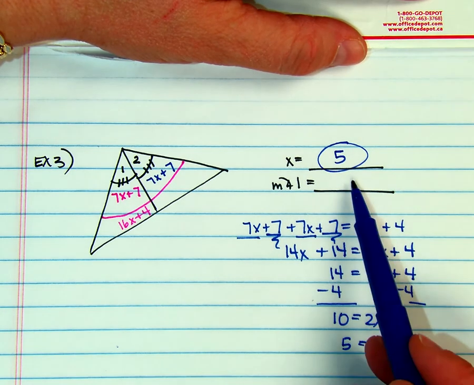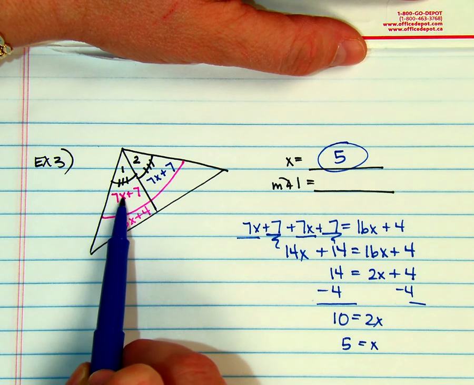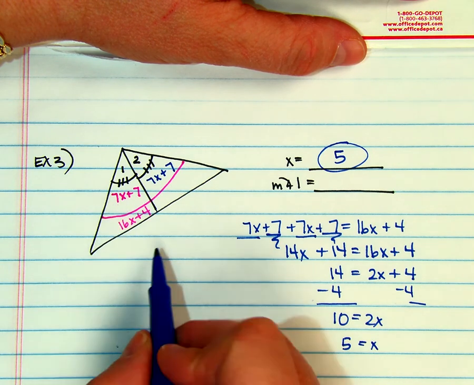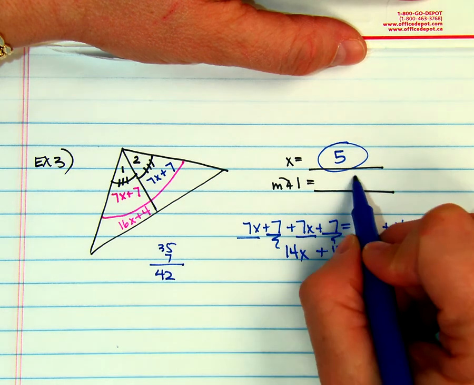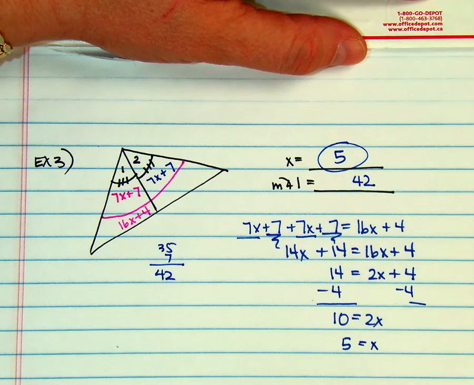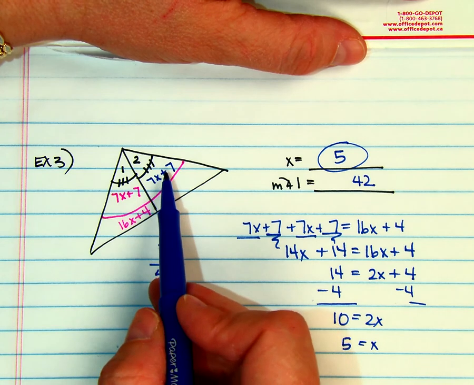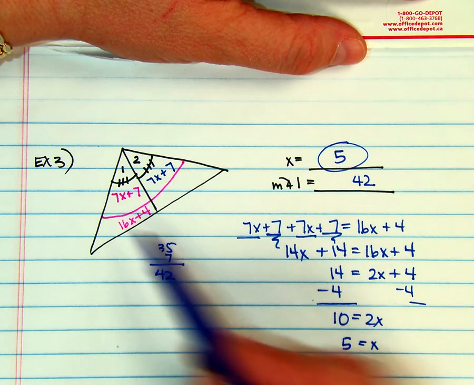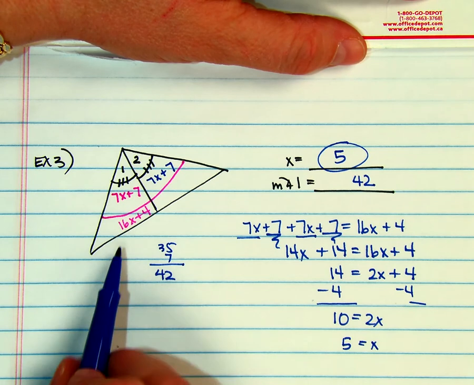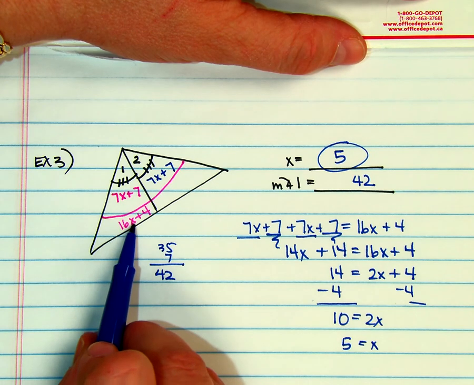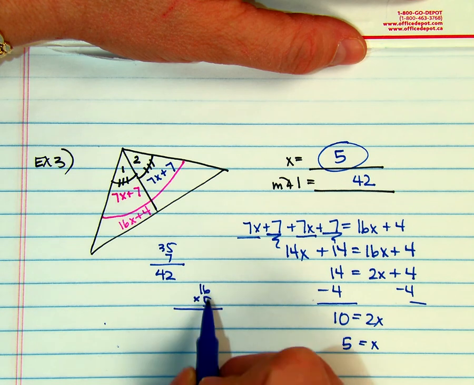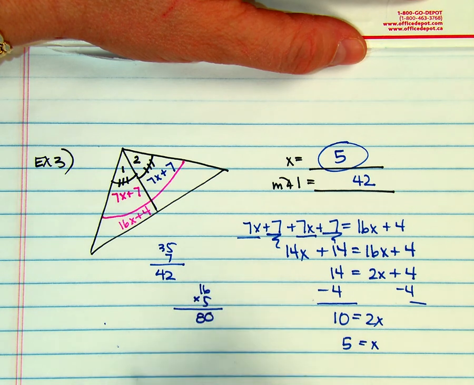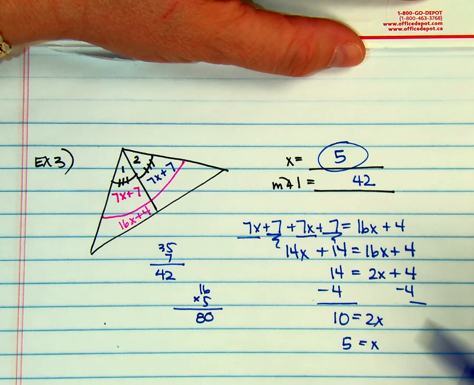Measure of angle 1: if I put a 5 in here, 7 times 5 is 35. 35 plus 7 gives me 42. So I'm going to check it. That's going to be 42, which means the whole thing has to be 84. So let's put a 5 in there. 16 times 5 is 80 plus the 4 gives me 84. So that does check.